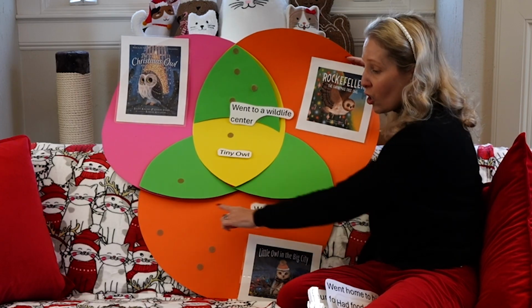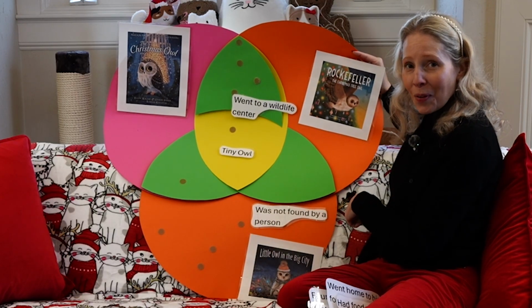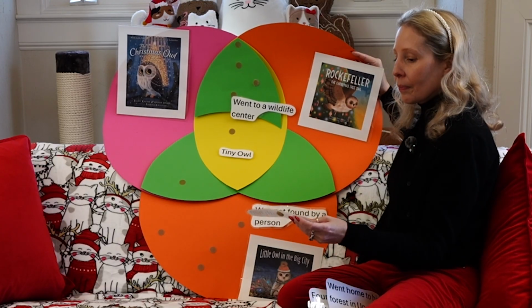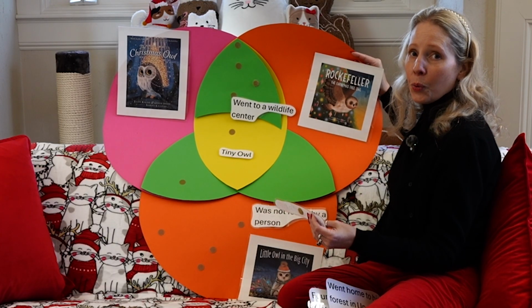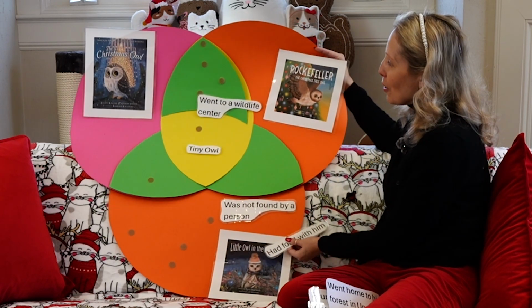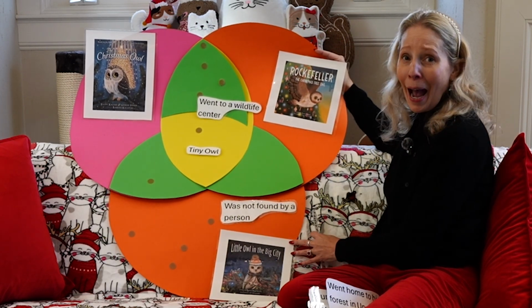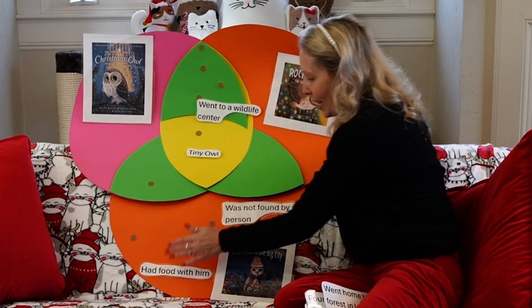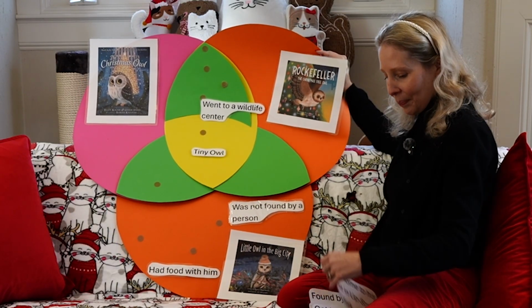So I'm going to put that just down here in the part of our Venn diagram that's only for this book. The owl had food with him. And this was something that you probably pointed out as you read the book, that the owl packed for his trip here. And he packed food with him, so just in that book.